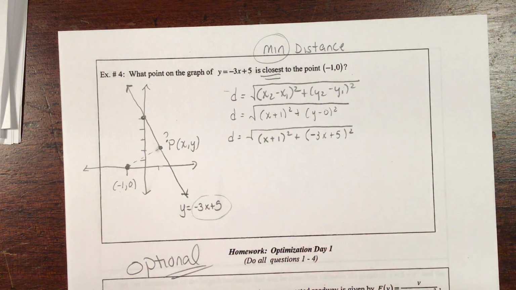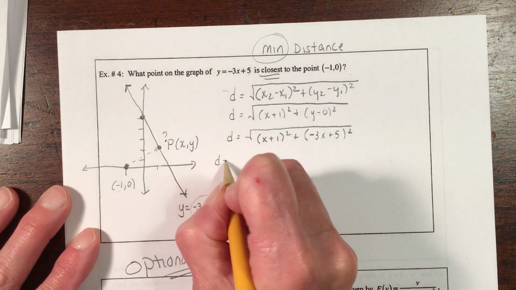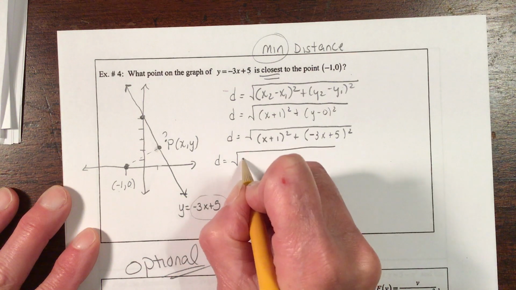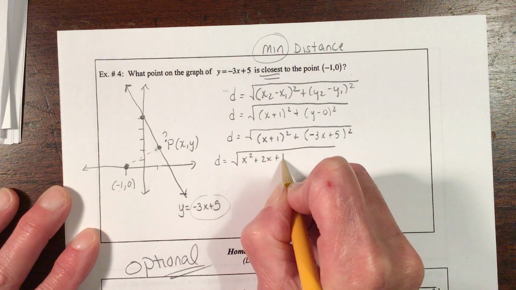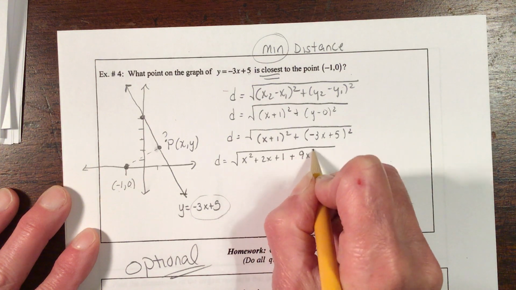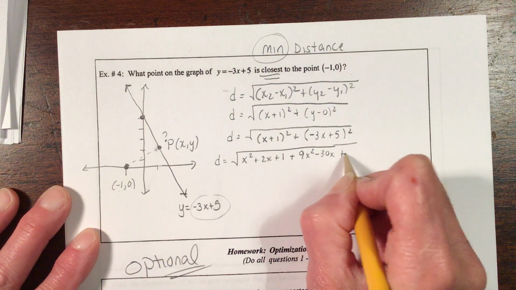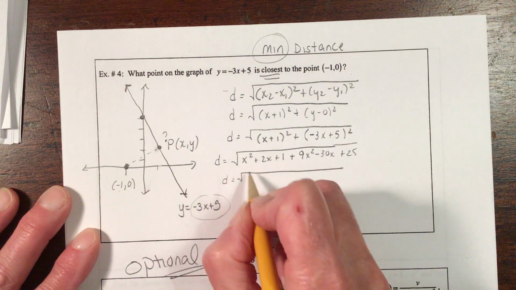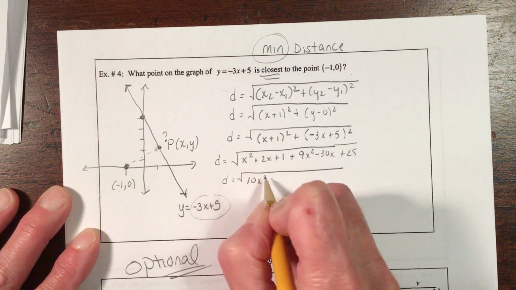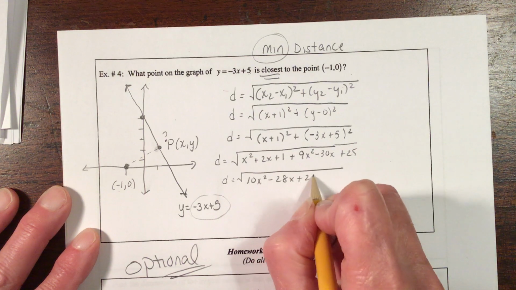This gets multiplied out and cleaned up. Distance equals square root of x squared plus 2x plus 1 plus 9x squared minus 30x plus 25. I'm going to combine my like terms. 10x squared minus 28x plus 26.